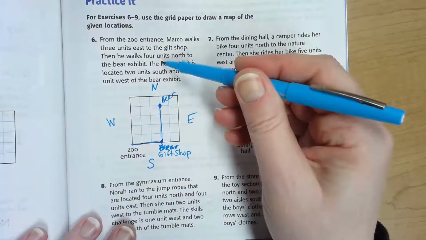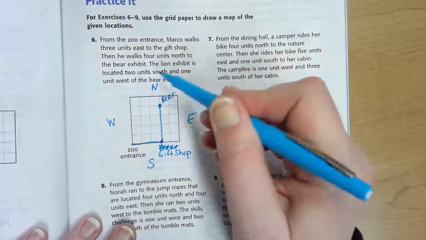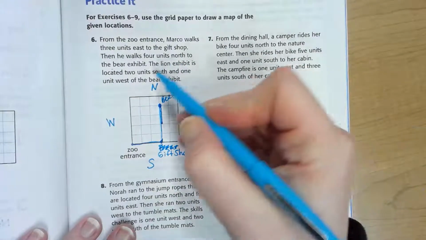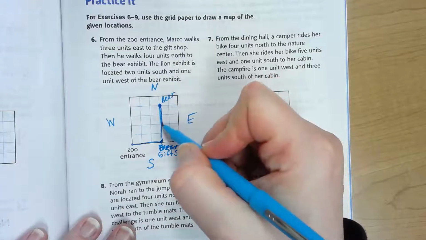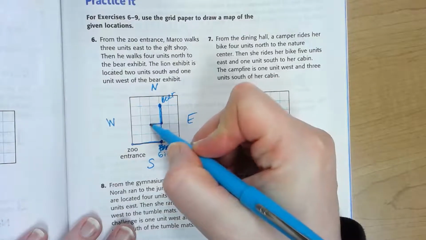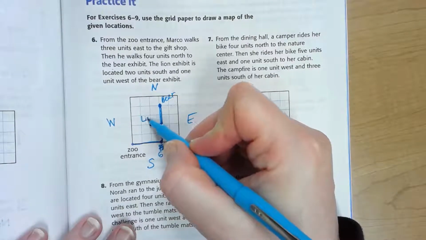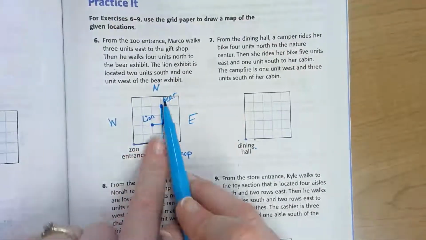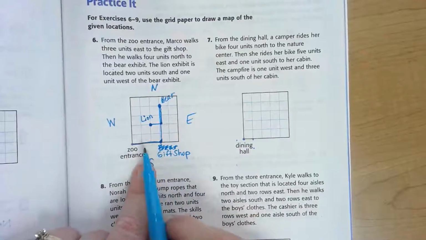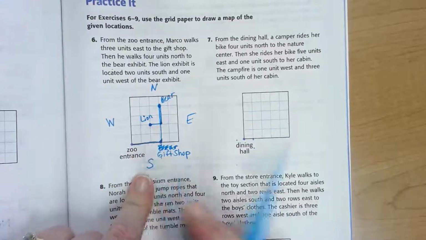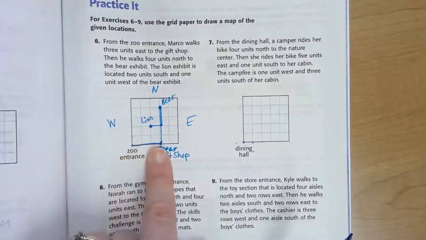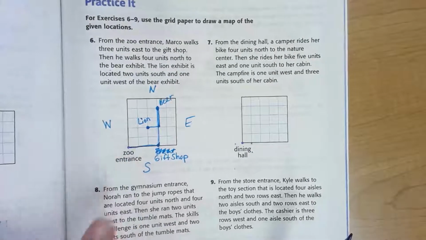Then it says the lion exhibit is located 2 units south. So go back down 2 and 1 unit west of the bear exhibit. And that will be the lions. Can you picture that at the zoo, right? You try and make a path that will get you to see all the animals, but sometimes you have to backtrack over a path. So this is what our grid should look like, our map of the zoo, okay? Let's look at number 7.